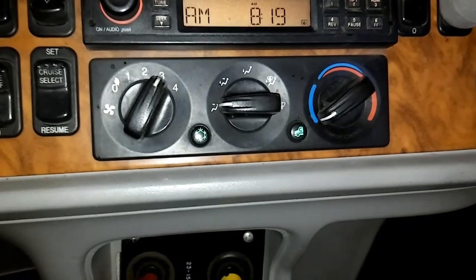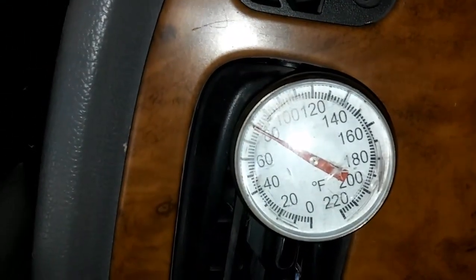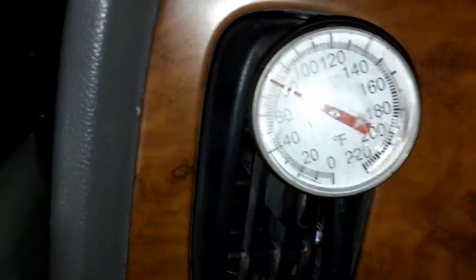This is part 3 of our AC course, and in this one we're going to be discussing AC troubleshooting basics, the tooling you'll need, and how to diagnose and fix a problem.